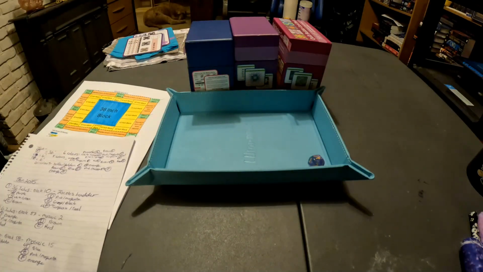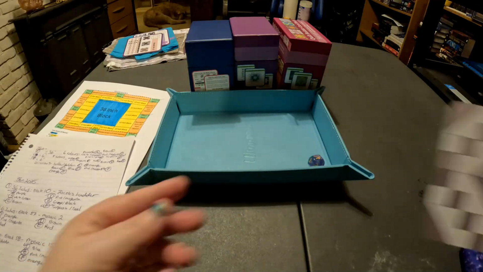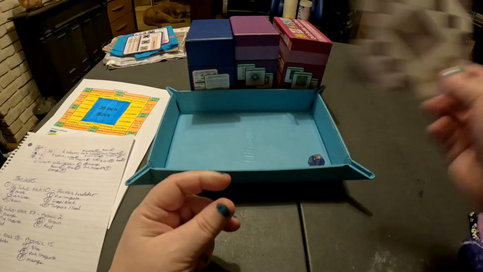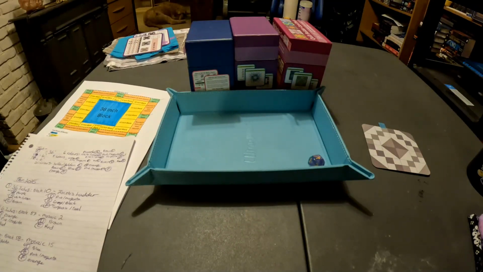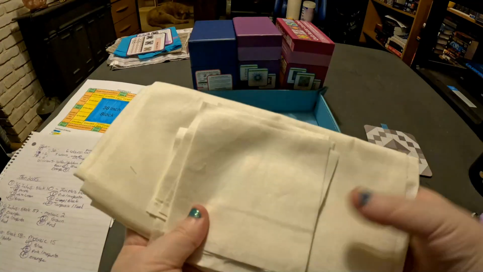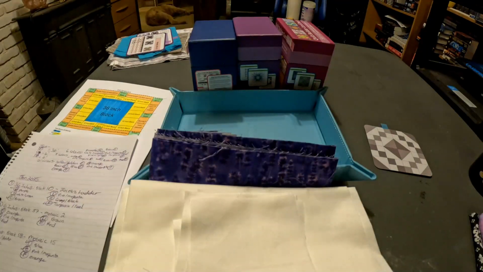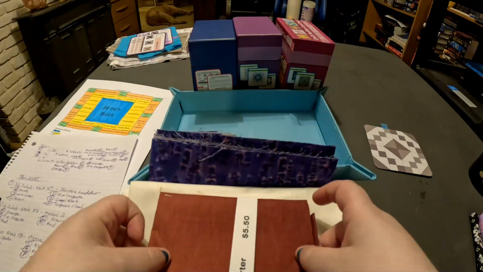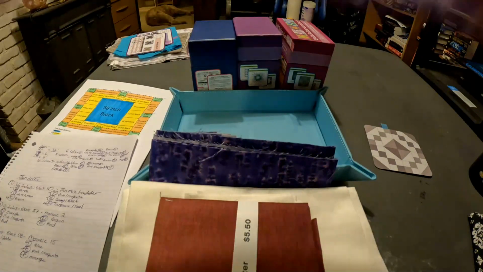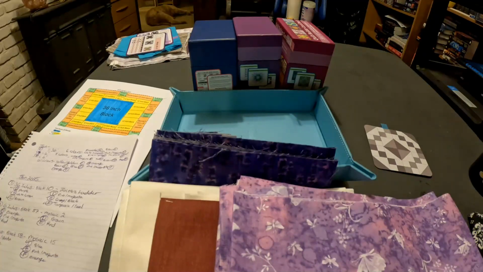Okay, I've pulled what I've got. So for block 1, the 36-inch block, that was this one. This one's called Jacob's Ladder. And for our purple, I got this one. For our white, cream, I'm going with something a little bit on the in-between. There's this one. For brown, I'm going with this one. For the pink and or magenta, I'm going with this one.